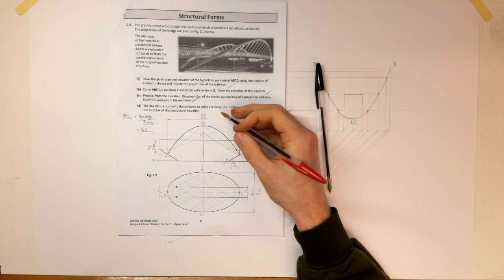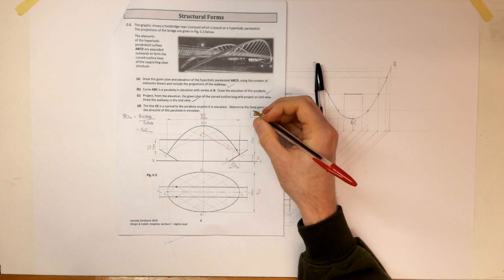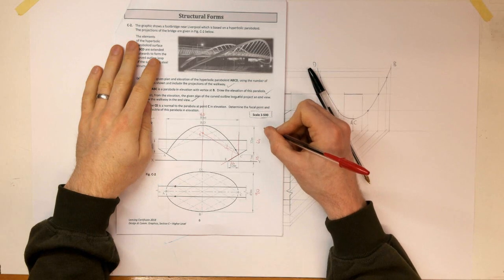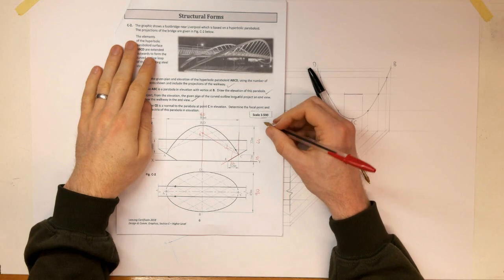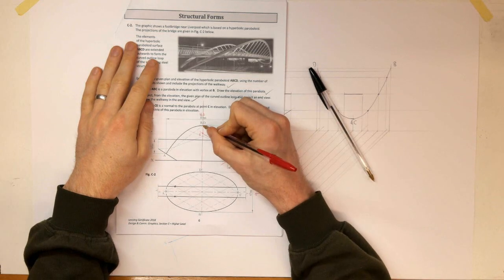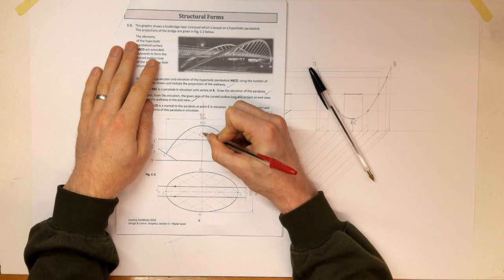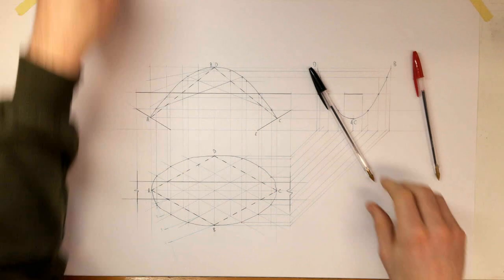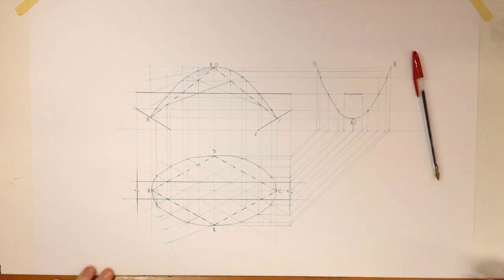And the directrix then, because it's a parabola, the eccentricity is equal to 1, so the distance from your vertex to your focus will be the same distance out to your directrix. So let's run through that. I'll call that up, highlight it first.